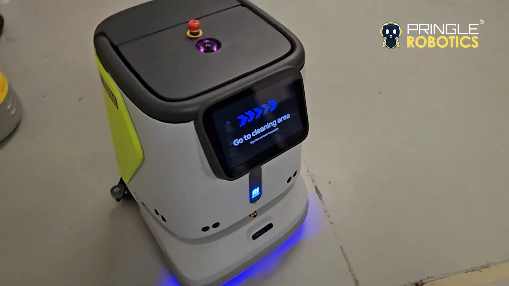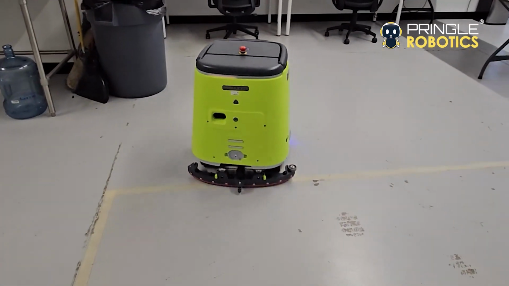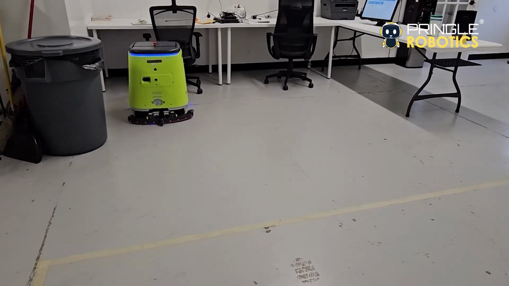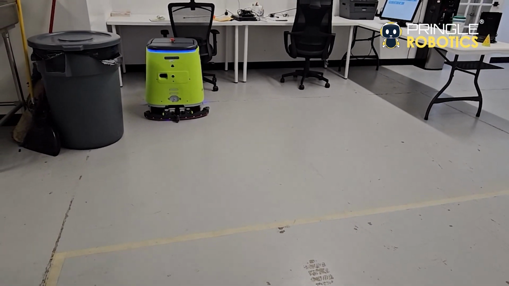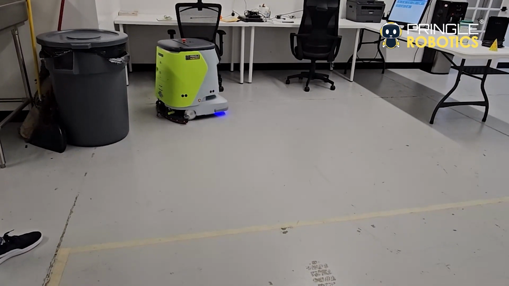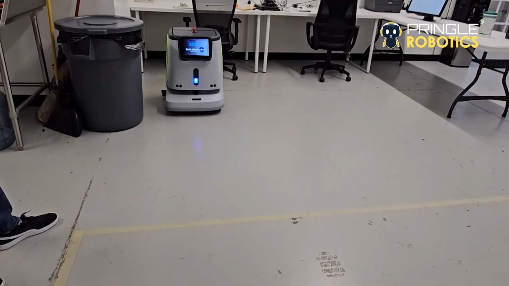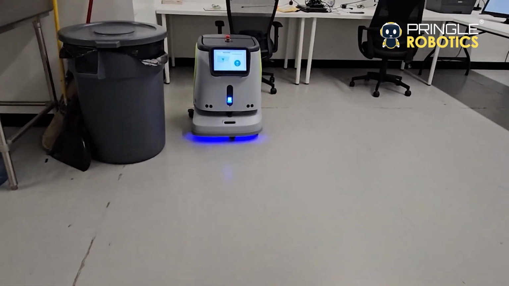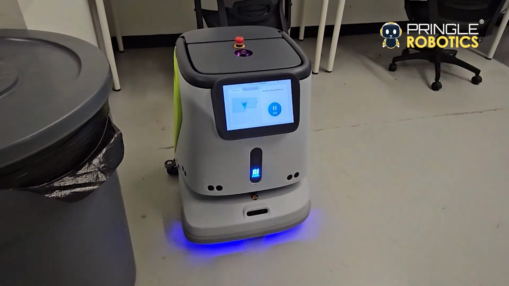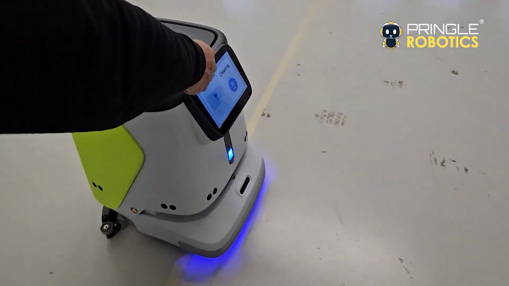Going to cleaning area. The unit will travel to the start of the cleaning area from the point where it has projected is the best possible point or path to start the cleaning area. Notice the lights, it lets you know it's turned around. And you can see on the map of the area that it's cleaning in, and it gives you progress as well.